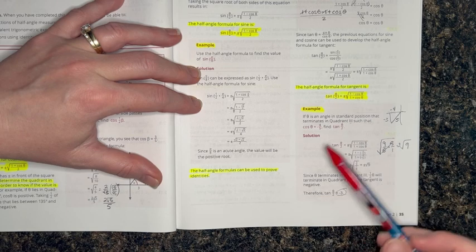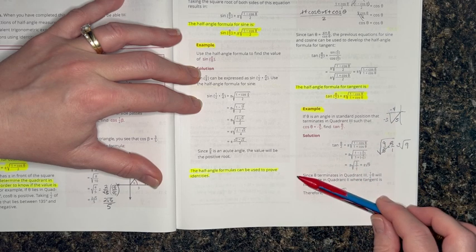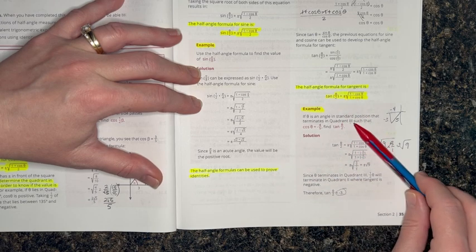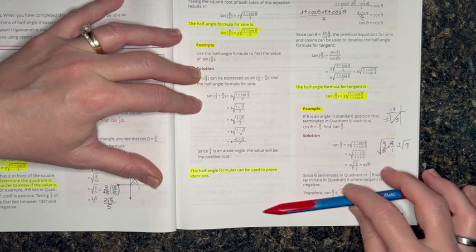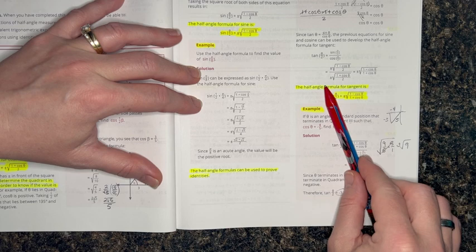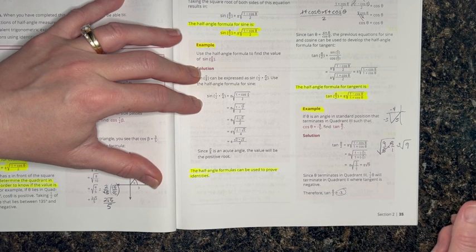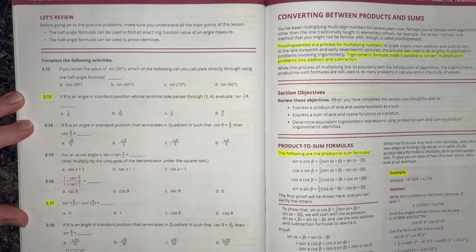Okay, so remember, when we're taking halvesies, the angle that we're actually solving for isn't where we're starting, right? We started here, but halves will push it back more. Okay? So it's going to be negative 3. All right, let's turn the page. All right, let's take a look at some of these problems here.